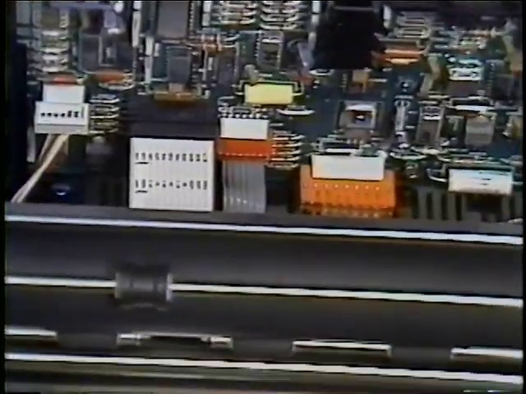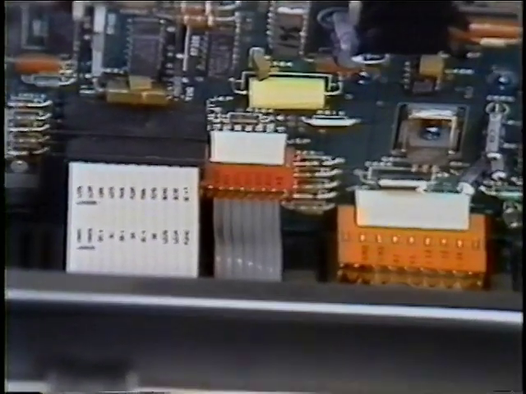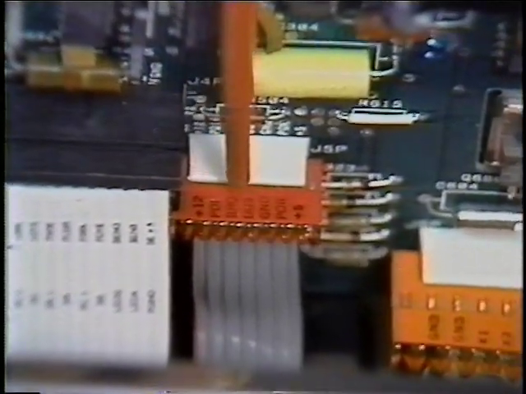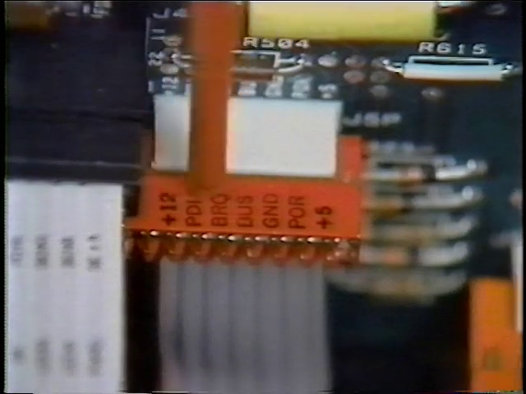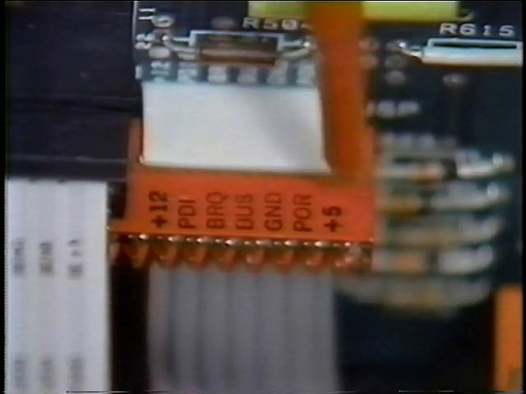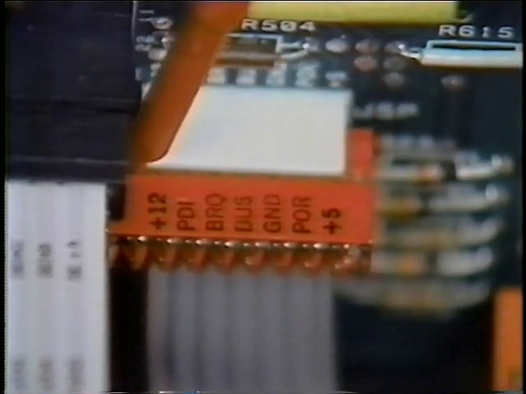This is the system cable connector J5P. The system cable connects the printer board to the function board. The system cable connector also has a blank pin at each side of the connector.